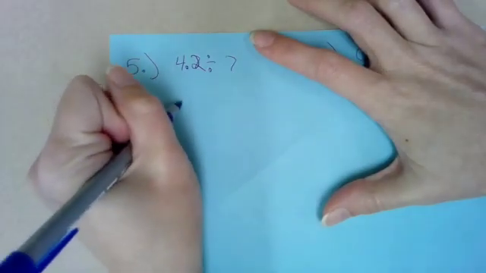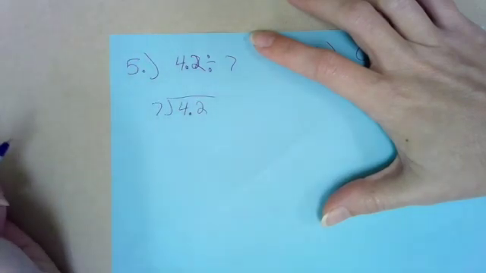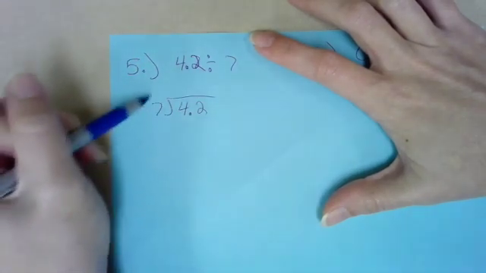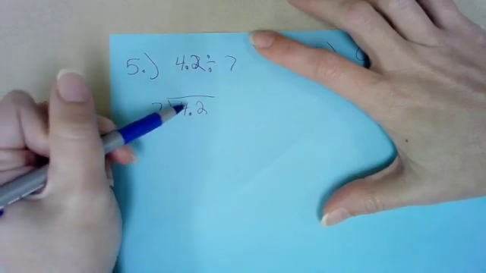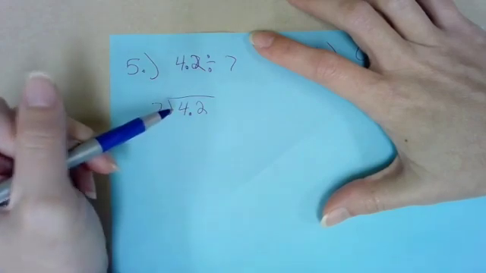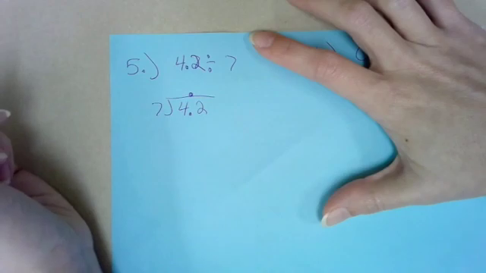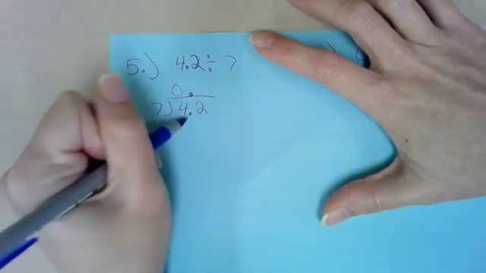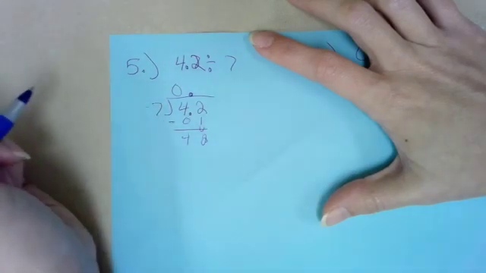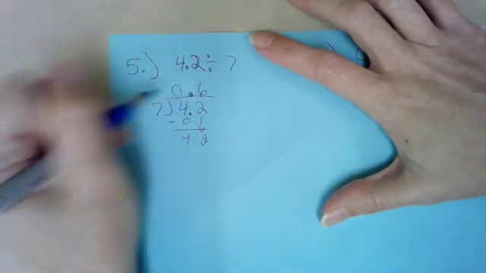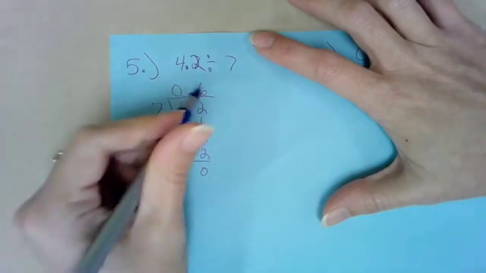All right, number 5, 4 and 2 tenths divided by 7. Notice, there is not a decimal in your divisor. You're not moving any decimal in the divisor, which means you are not moving any decimal in your dividend. You just bring it straight to the top and divide as if it were whole numbers. 4 divided by 7 is 0. We bring down our 2. We have 42 divided by 7 is 6. So 4 and 2 tenths divided by 7 is 6 tenths.